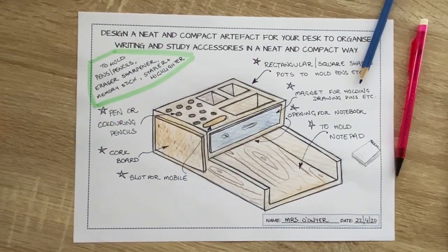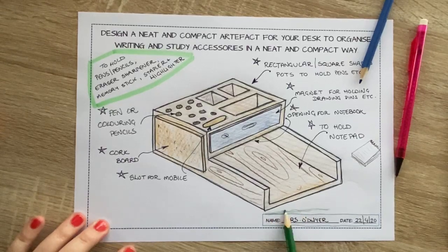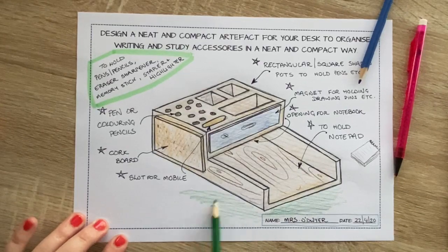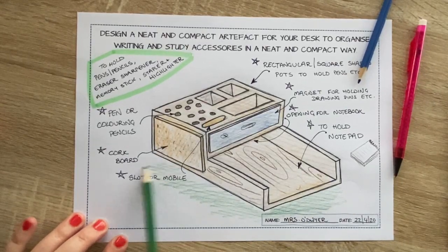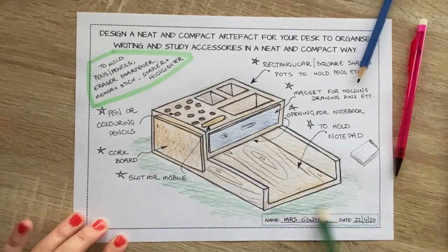Right. Last thing, I'm going to give it a bit of a base. Somewhere to sit, somewhere to rest, somewhere to make it look like it's an actual 3D object. And that just really means take a colouring pencil and just shade around the bottom of it. That's all. And there we go. And now it looks like it actually is sitting somewhere.